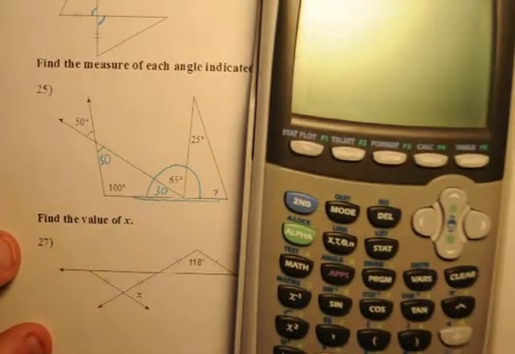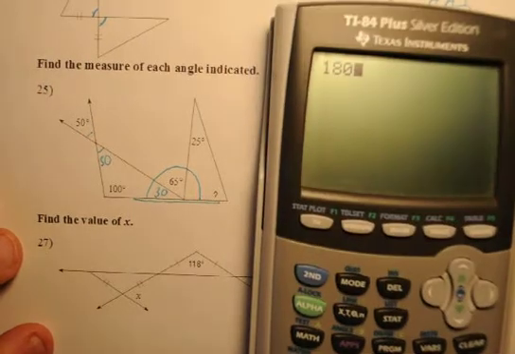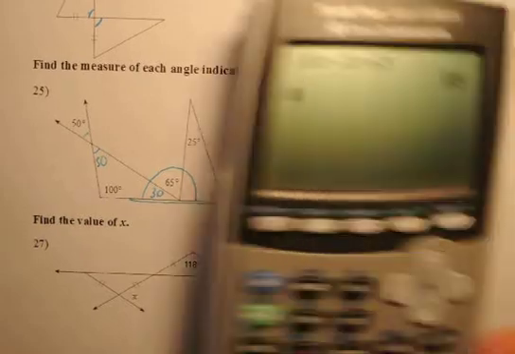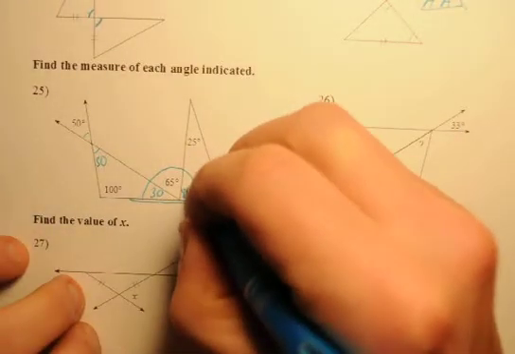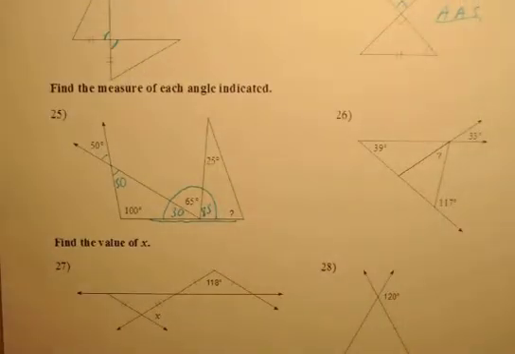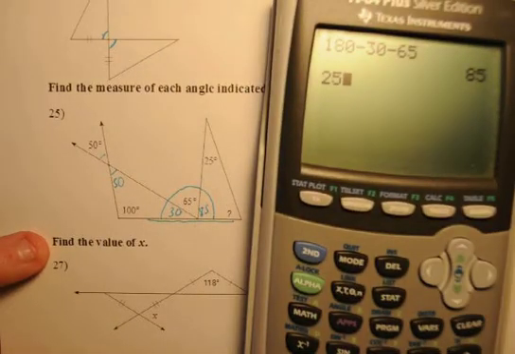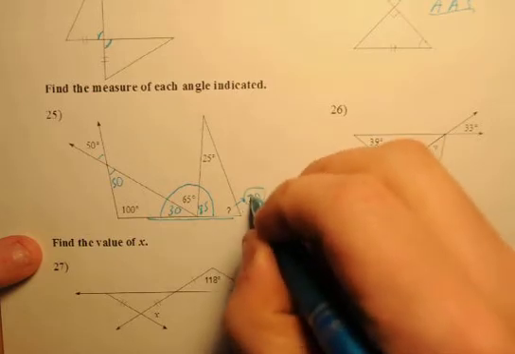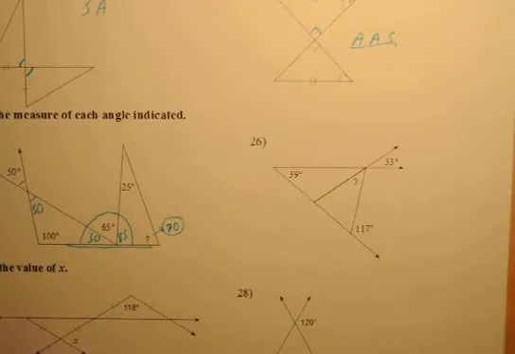So in your calculator, start with 180, subtract 30, subtract 65, you get 85 for that. And then these have to add up to 180 degrees. So 180 minus 25 minus 85 would be 70. 70 degrees was the answer for that one.